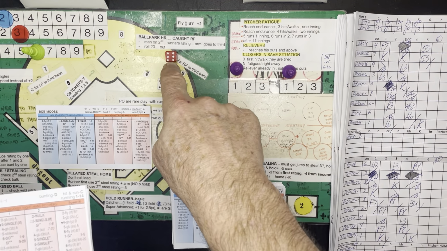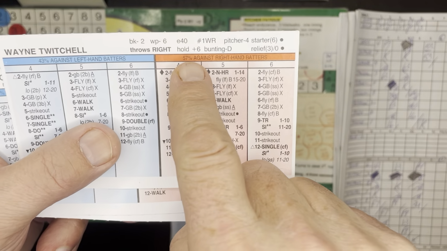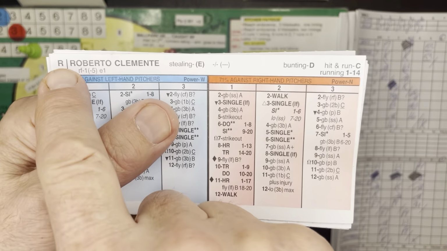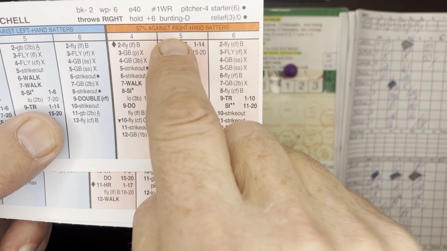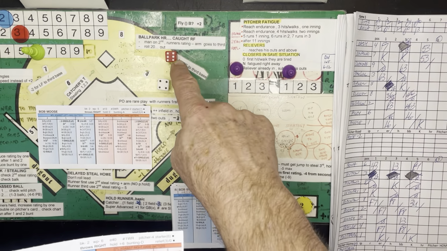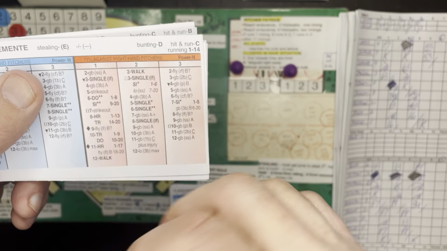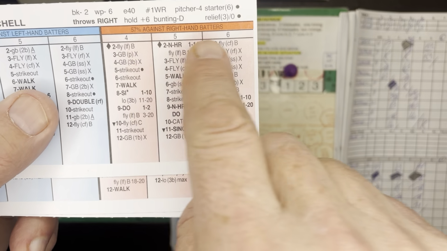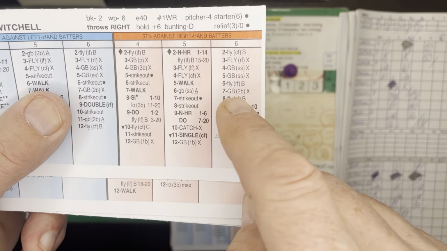So that will be the red die. Right now it's a 6. If it is a 6, you go to the pitcher's card. Clemente bats right, so you're going to go 4, 5, 6 against a right-handed batter. Since it's a 6, we're going to ignore the batter card because that's 1, 2, 3. We're going to go 6 and down to 7. It's going to be a ground ball to second baseman X.